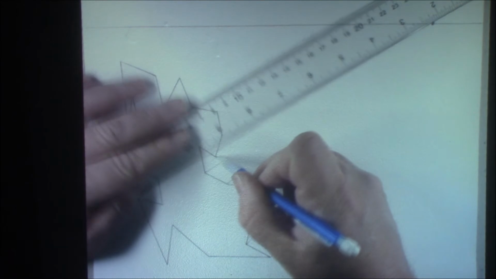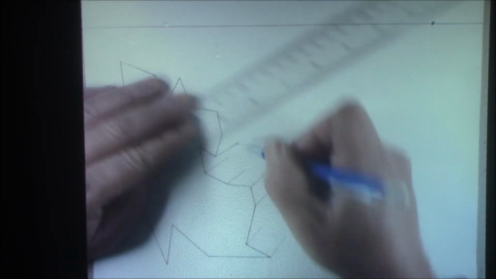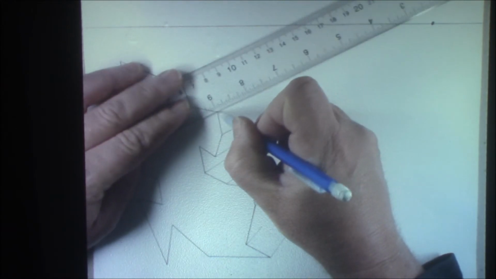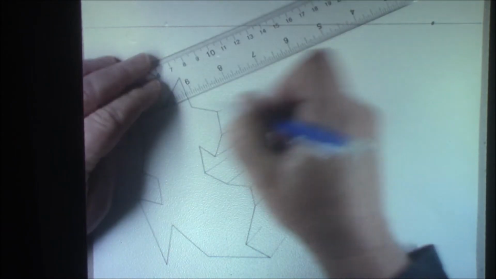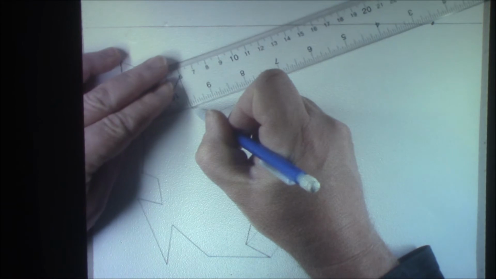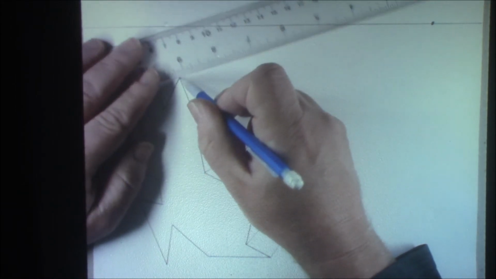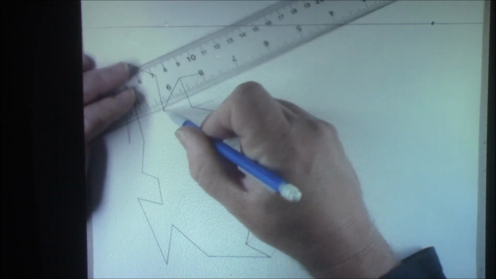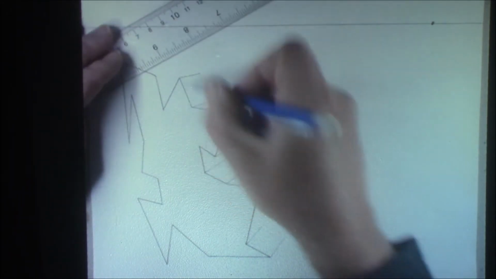Let's look at this one. This corner has a free and clear shot. This corner right here has a free and clear shot. This corner right here has a free and clear shot. As does this corner right here, free and clear shot. This corner right here is a free and clear shot. This corner right here does not. It starts off inside the box so we don't draw it.